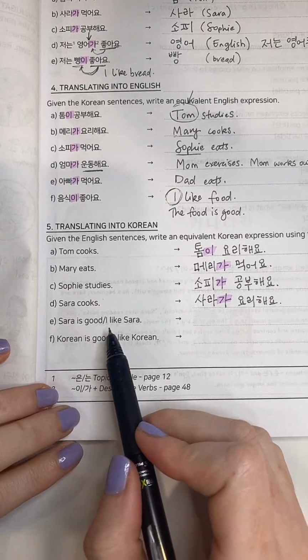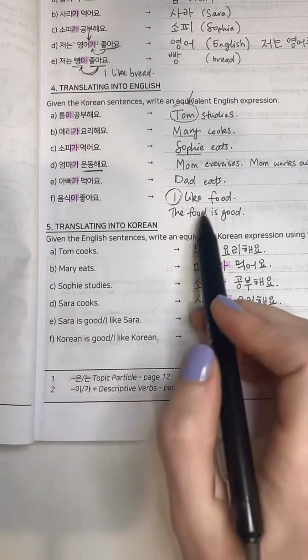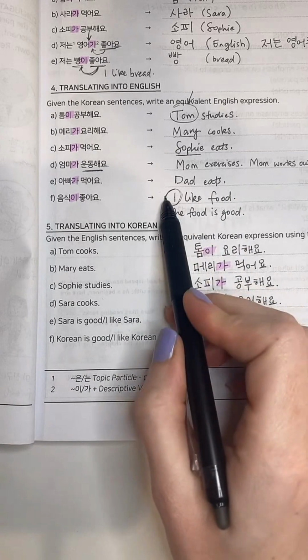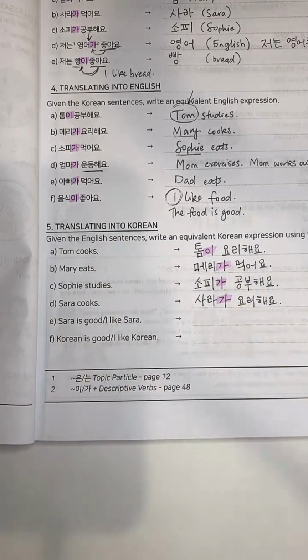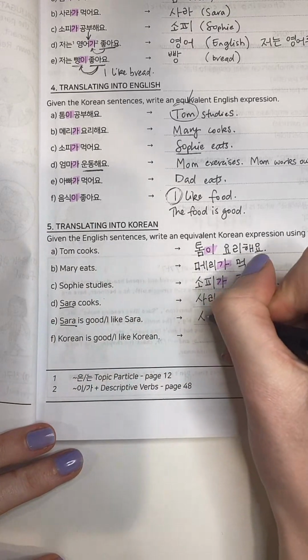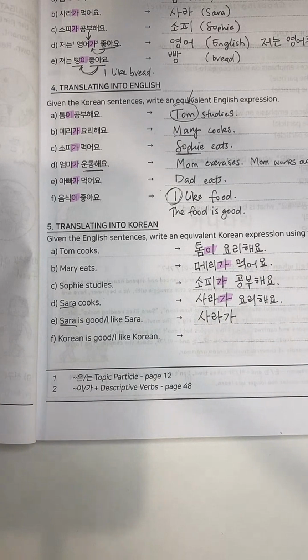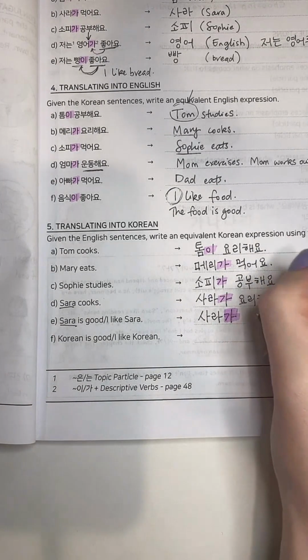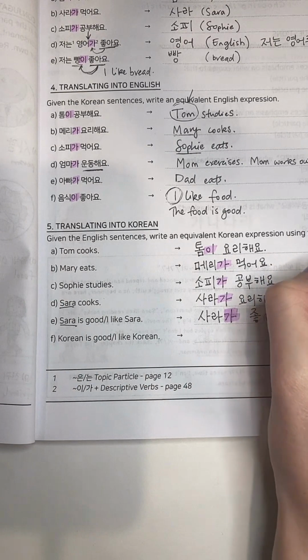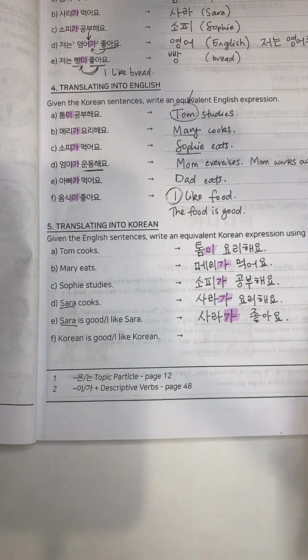All right. Next, Sarah is good / I like Sarah. So this is where we're going to be using a sentence like this. Same subject though. We're still talking about Sarah. So Sarah is still the subject. 사라가 좋아요. Sarah is good, or I like Sarah.